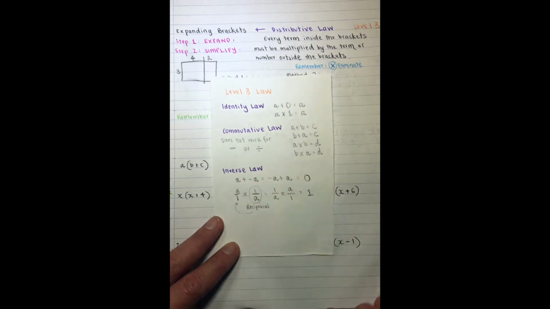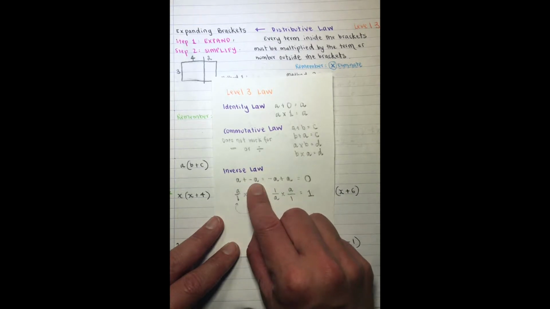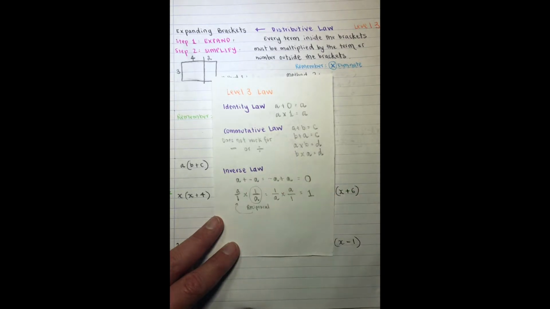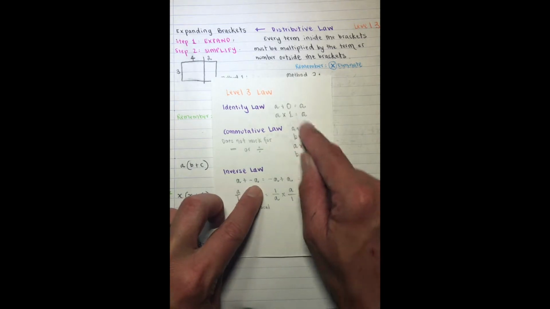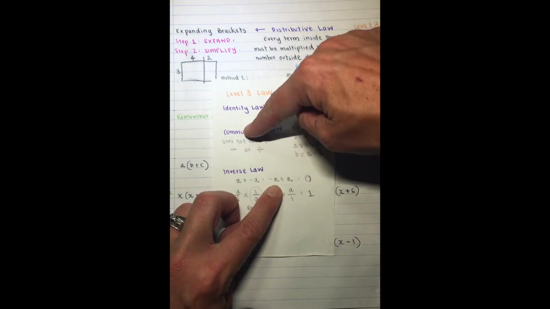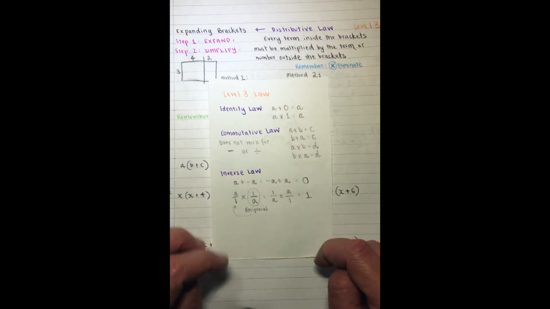We also talked about inverse law, where we had a number and its opposite, and when you add them together, you end up getting 0. Let's do a quick example here. 2 plus its opposite, negative 2, basically 2 minus 2, is the same thing as saying minus 2 plus 2. Think about us moving up and down the number line. I can start at 2 and move down 2, and I'm going to end up at 0. I can start 2 below 0 and add 2, and end back up at 0.